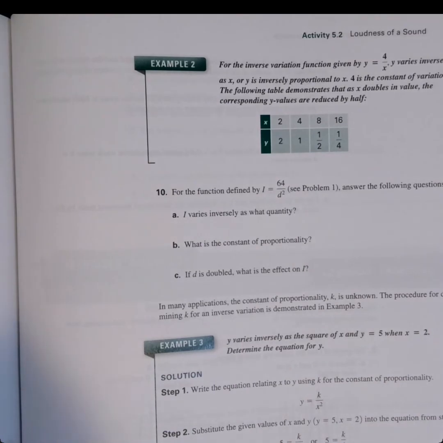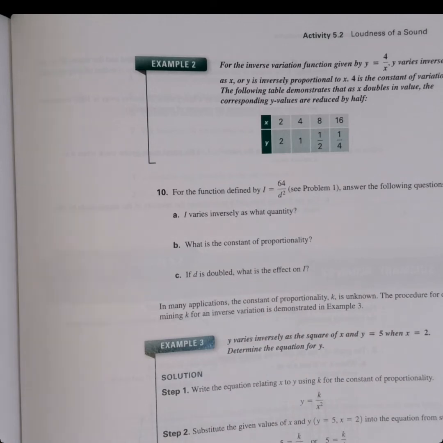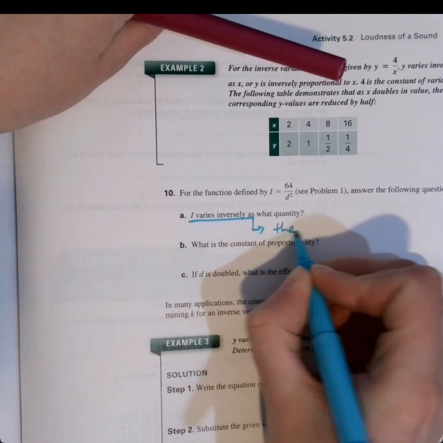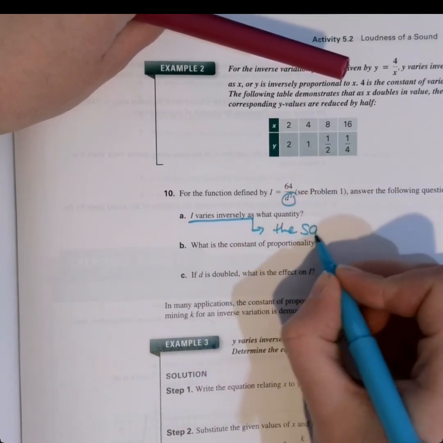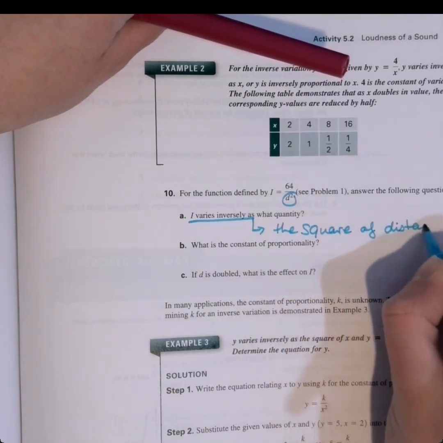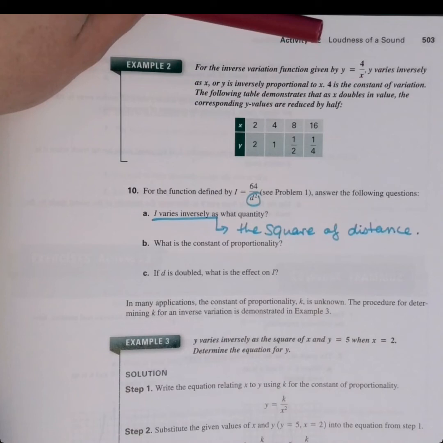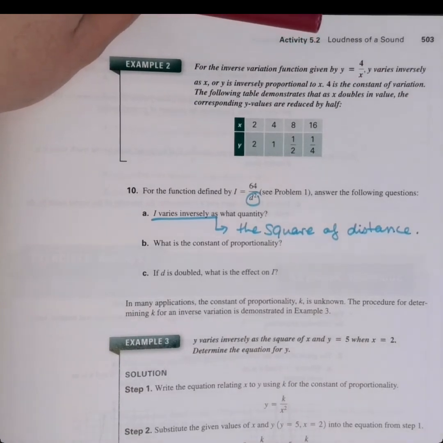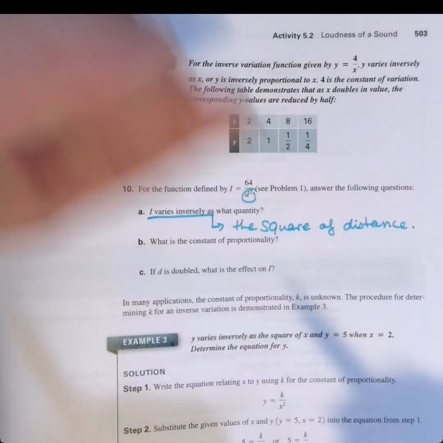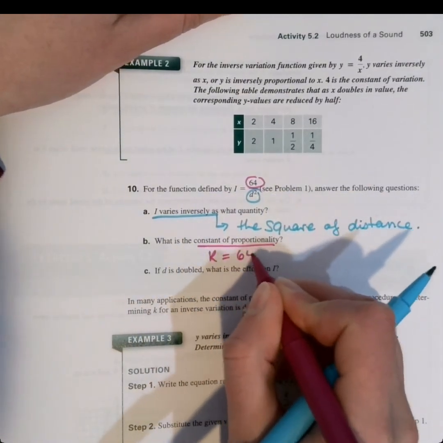So returning to our I equals 64 over d squared problem, I varies inversely as what quantity? I varies inversely as the square of distance, because it's inversely as d squared. So if I wrote that in words, I would say as the square of distance. So my whole sentence, if I was talking about the situation, would be that I, or intensity, varies inversely as the square of distance, or as d squared. Okay, what is the constant of proportionality? That is our k value, and it's 64 in this case right here.